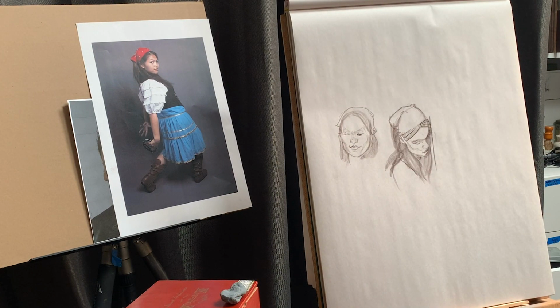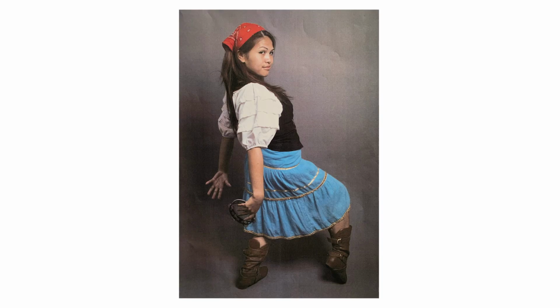So one last quick sketch of our model here. Now we have a three-quarter side shot. This is sort of a glamour shot. She's looking at the camera. She's got one eyebrow up slightly. Her forehead tilts back nicely. It's not quite a third of her face.